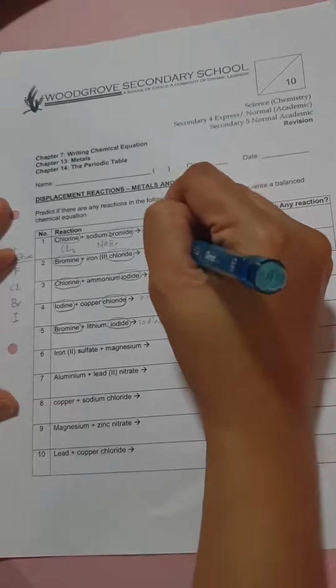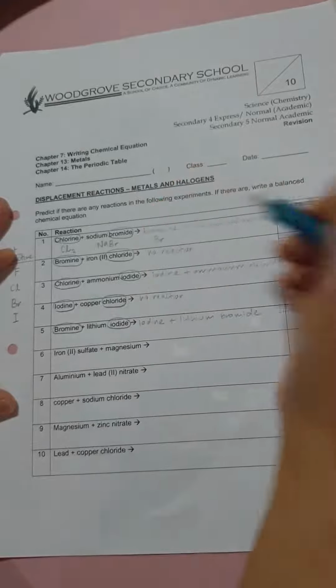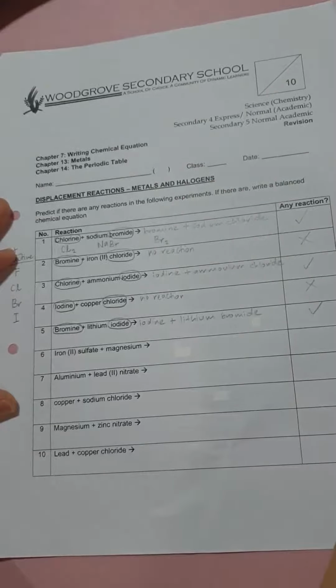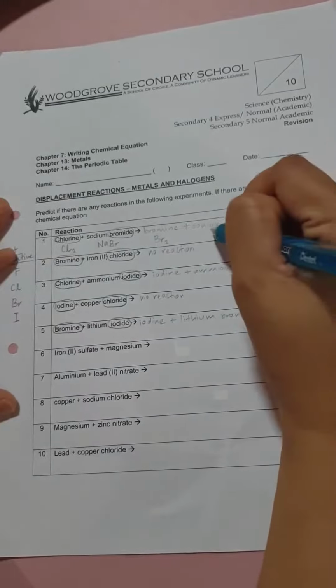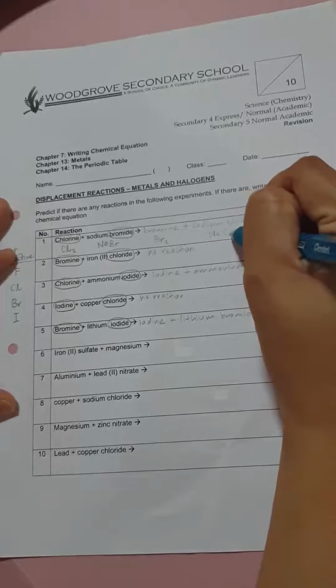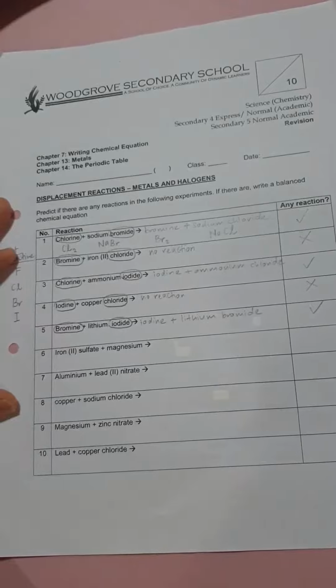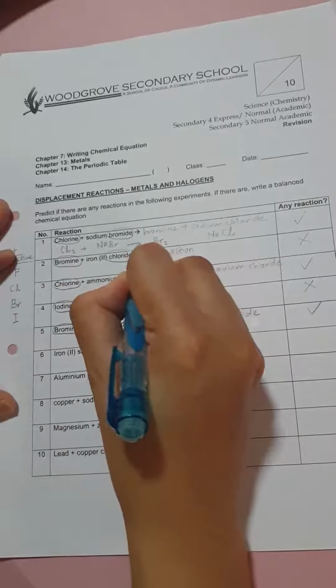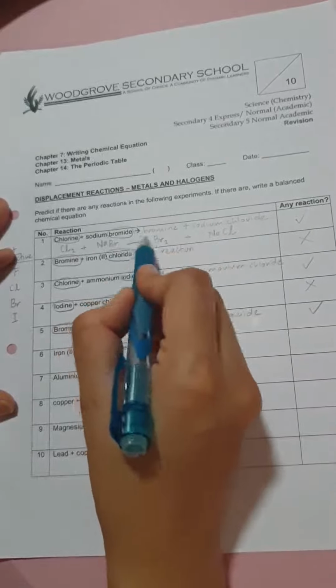Bromine on its own is not stable, so the stable form of bromine for reaction will be Br2. Likewise, sodium chloride is Na+ and Cl-. So now put in all the plus signs and the arrow. Take note, it has to be a plus.